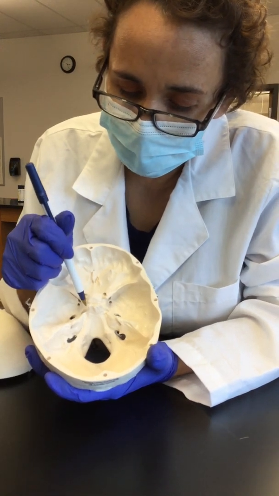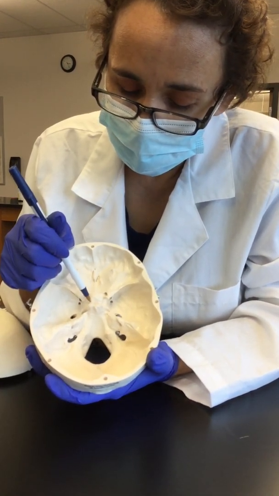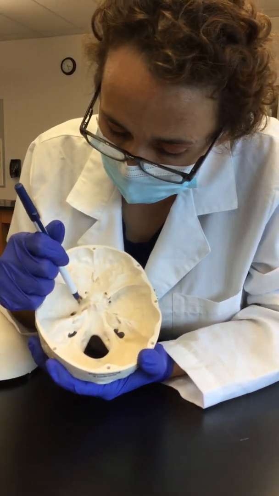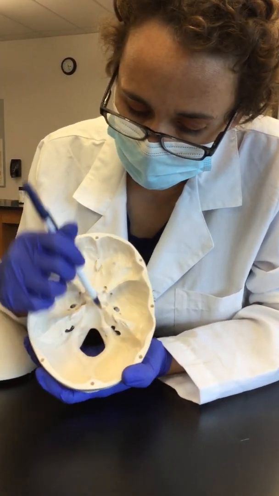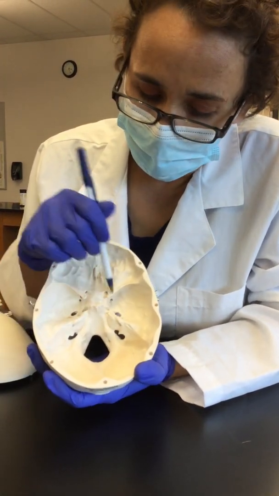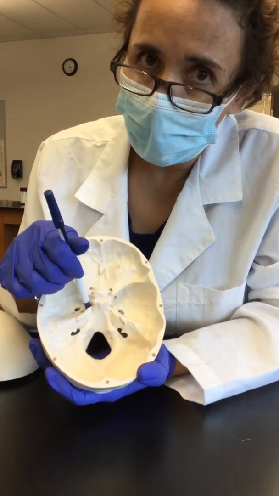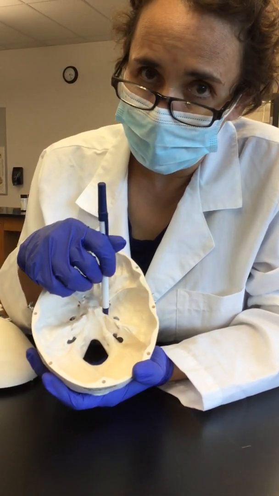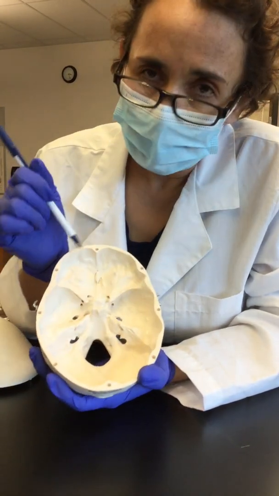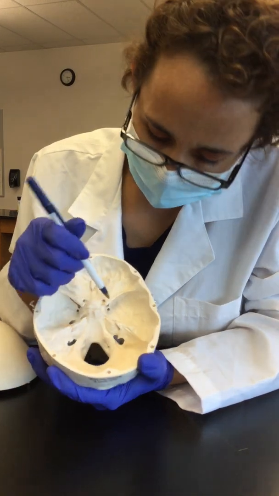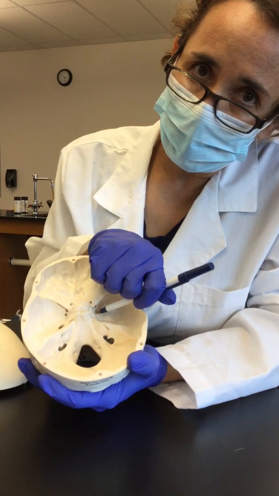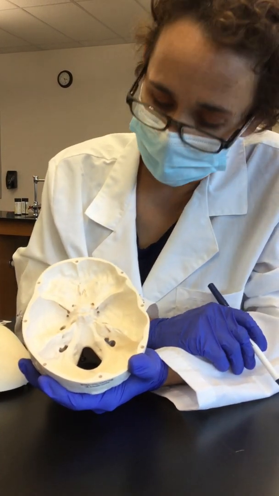Now on the sides of this sella turcica, we have different foramina or holes. So we have this major one posteriorly, which is called the foramen ovale. Cranial nerve number 5, or trigeminal, passes through this. And then we have this that is called the foramen rotundum. And anteriorly, we have a little hole that is called the foramen spinosum.